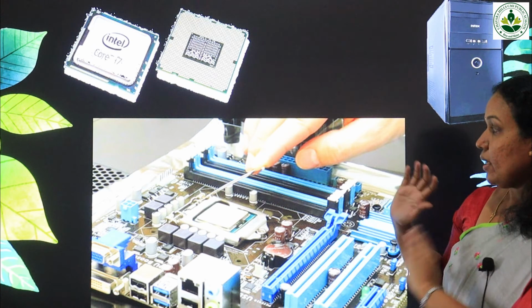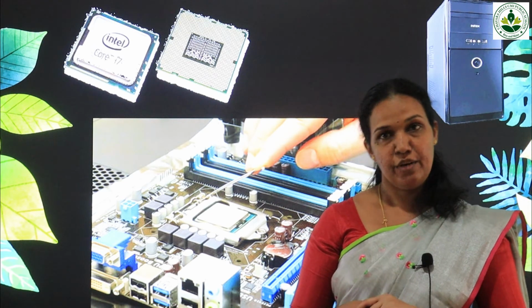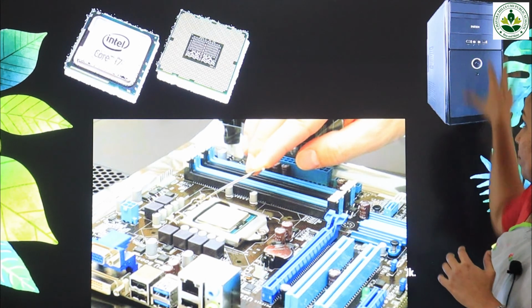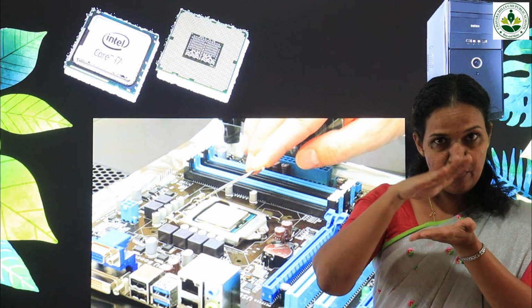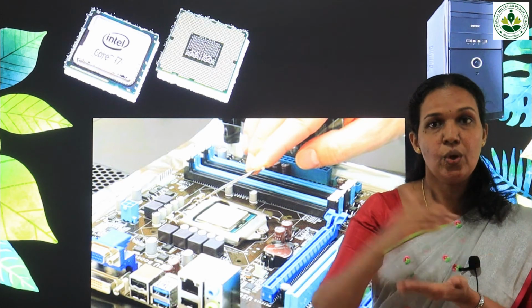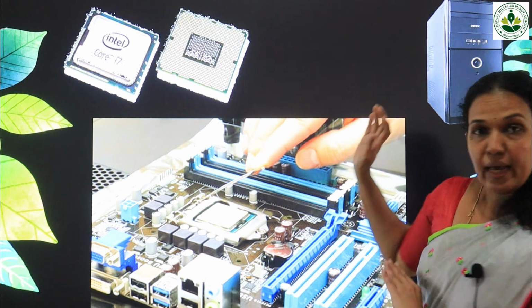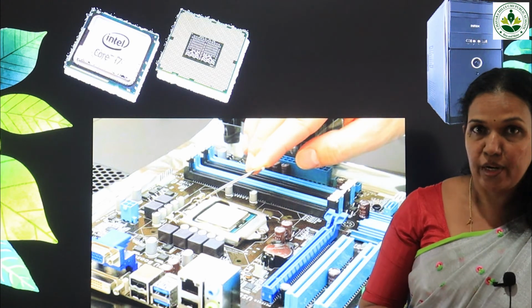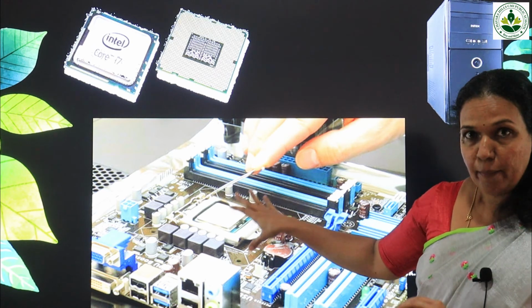The CPU of a personal computer and a laptop is different. Here the CPU is a big one, but in a laptop it is very thin. So the CPUs of the PC and laptop are different. This is the CPU of a PC.